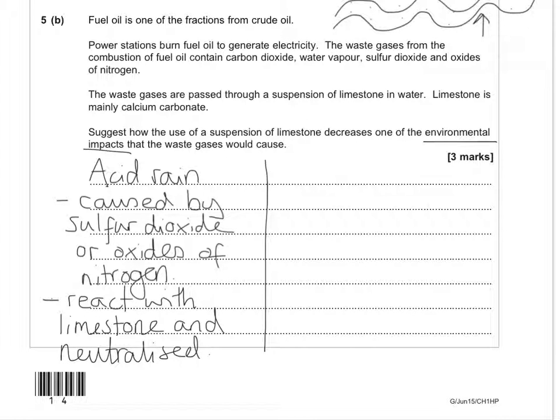So that one would give you your 3 marks there. Acid rain caused by sulfur dioxide or oxides of nitrogen, react with limestone and are neutralised. There is, however, if you can't think of that one, a different one that you could have. And the other one is global warming.